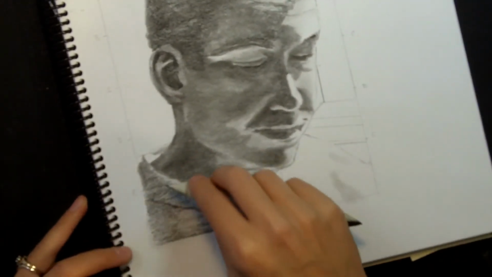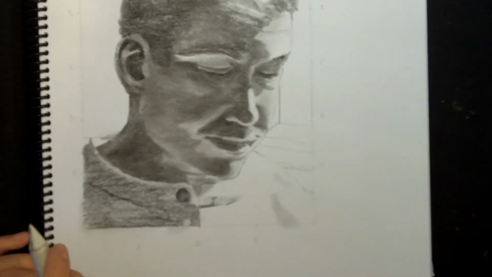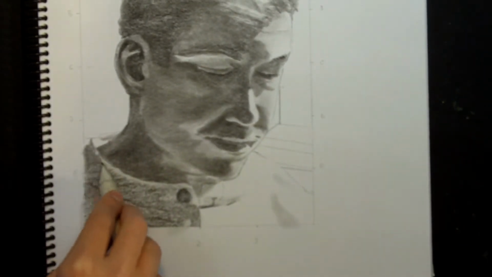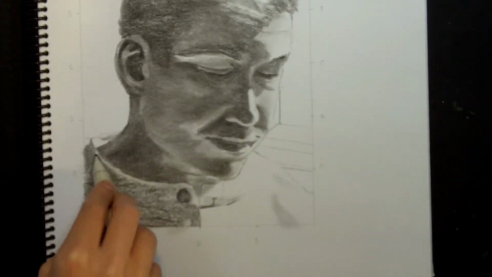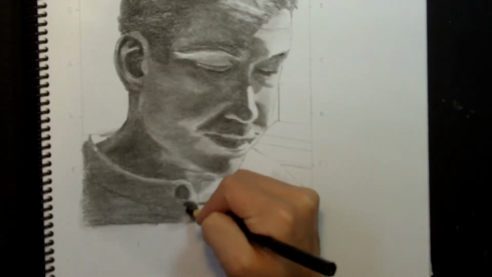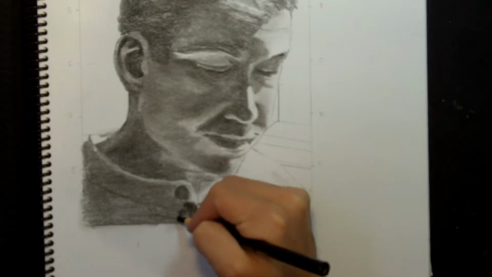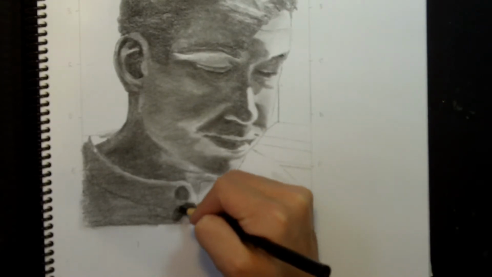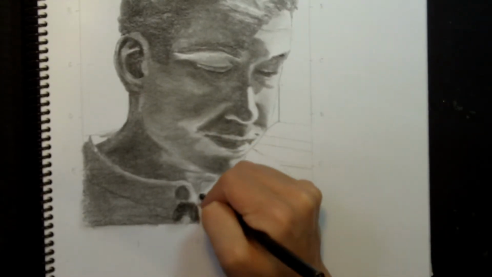And going down to the shirt, I've already added some tone, and then I have to blend it the same way that I did on the face. After blending the first time, I'm going to go back with my charcoal pencil and use circle strokes with the pencil like this to develop an even darker tone.